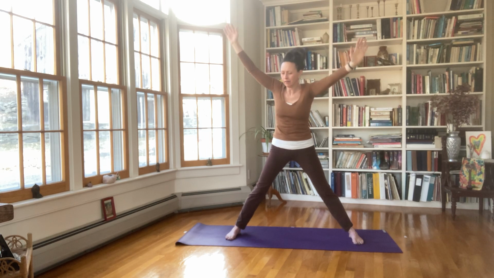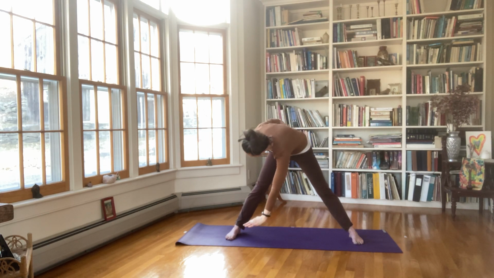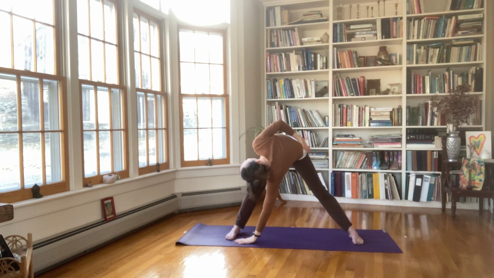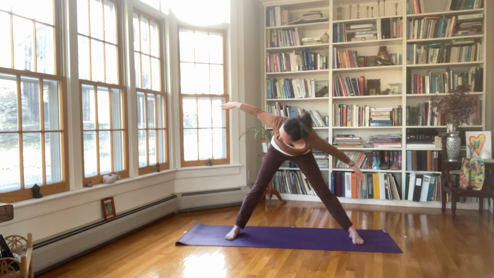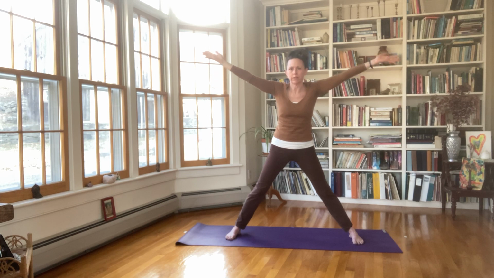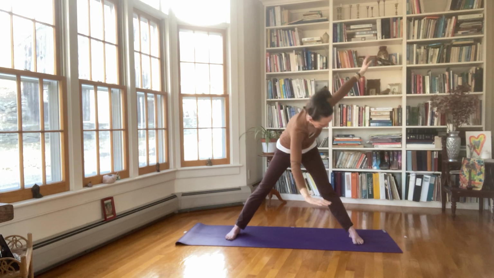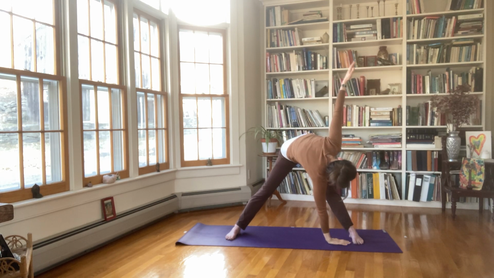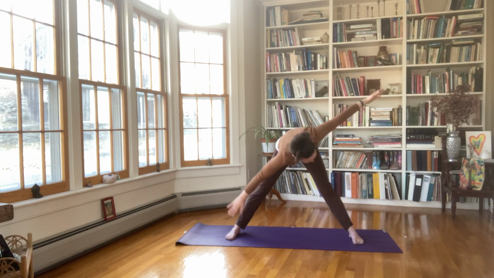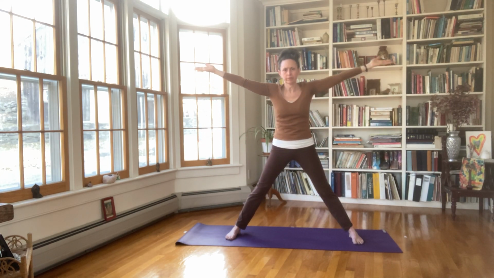And then exhale, reach the left hand down to the right foot. Turn your chest. Feel your spine rotating. And inhale, float to the top. Feel spaciousness. Stay steady on the feet. Exhale, down to the left side again. Right hand to the left foot or leg, turning the chest. And inhale, float to the top.